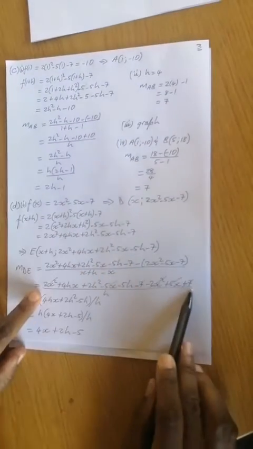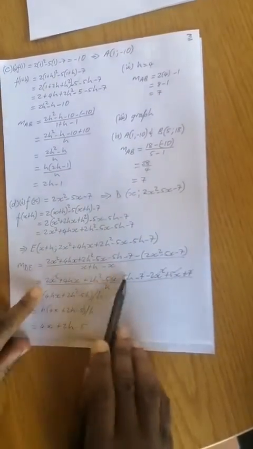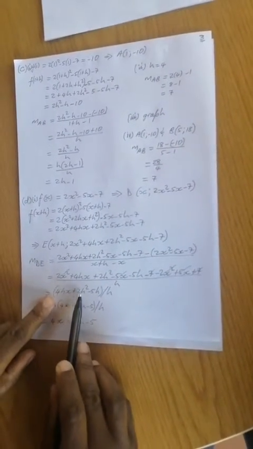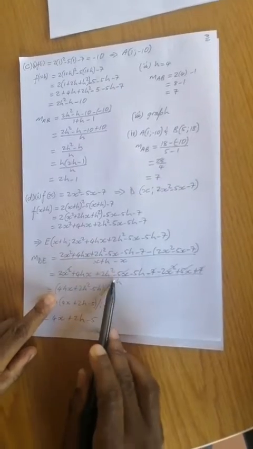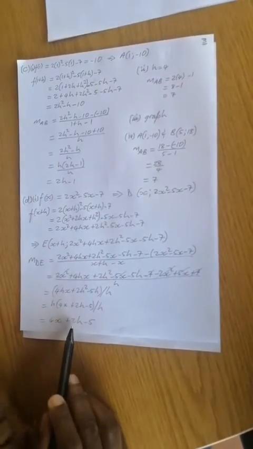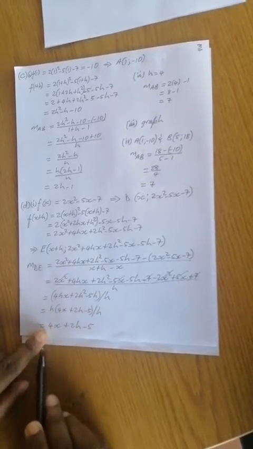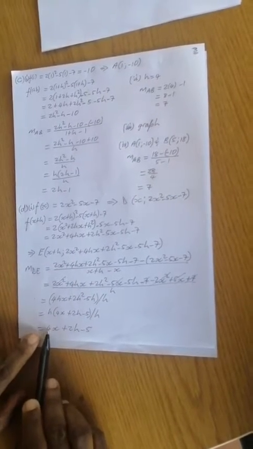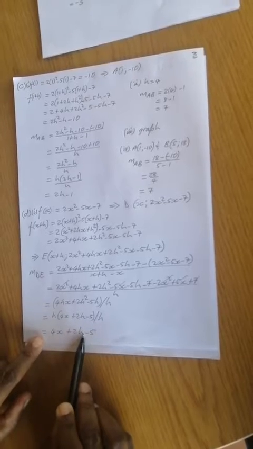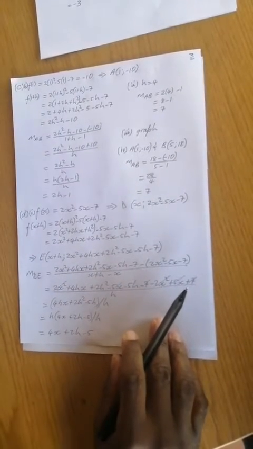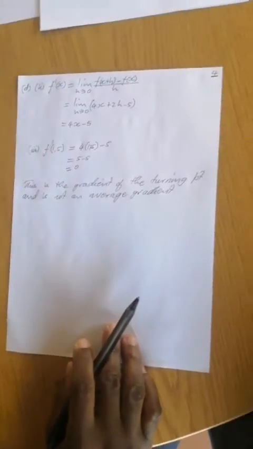So when you simplify, you get that. Some terms will cancel out. We remain with 4hx plus 2h squared minus 5h all over h. Now when we factor out our h, we shall see that the h will cancel out and our solution will be 4x plus 2h minus 5. This is part 1.